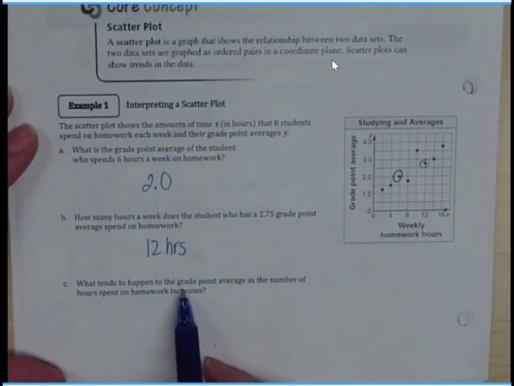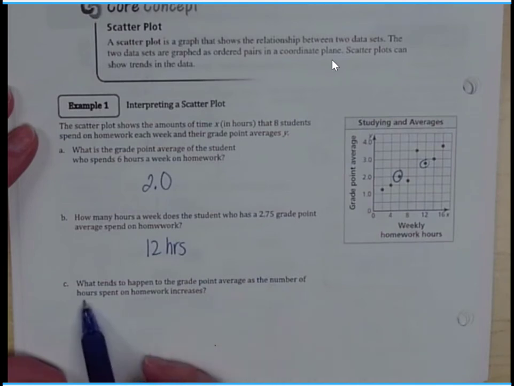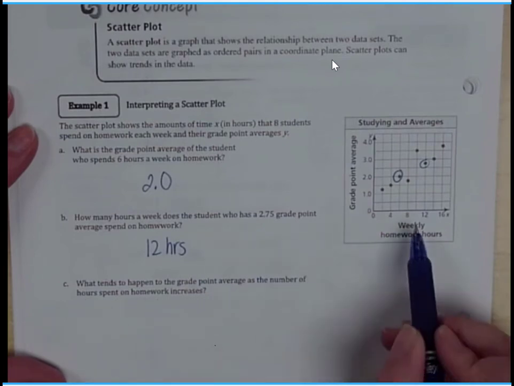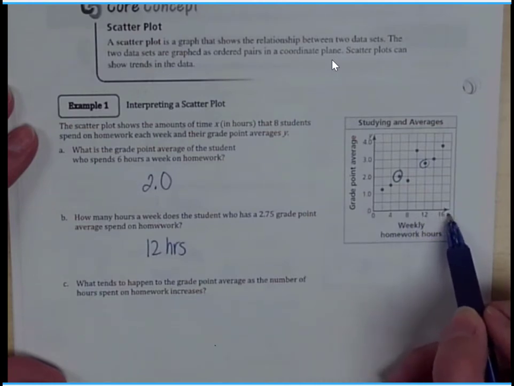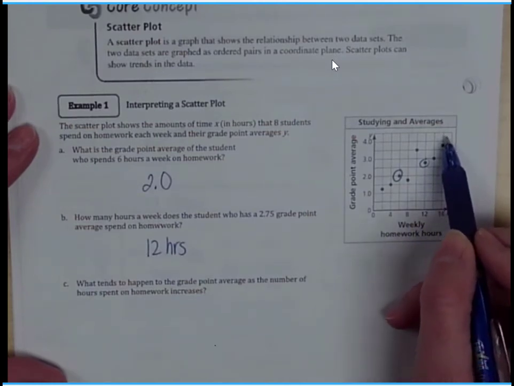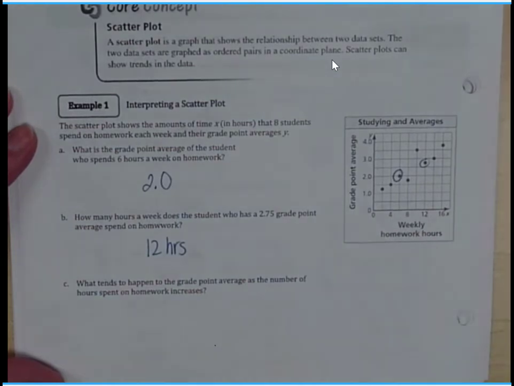Now, what tends to happen to the grade point average as the number of hours spent on homework increases? As the amount of time spent on homework increases, the grade point average also increases.